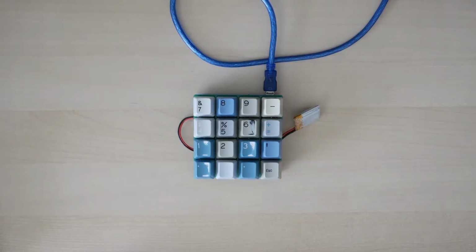Hello everyone. We're going to continue today on our tutorial regarding how to configure the BlueMicro firmware.